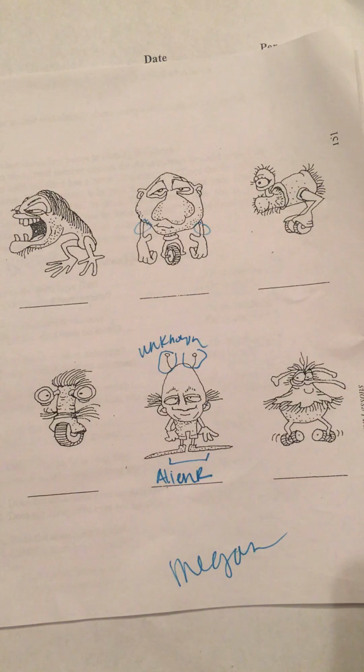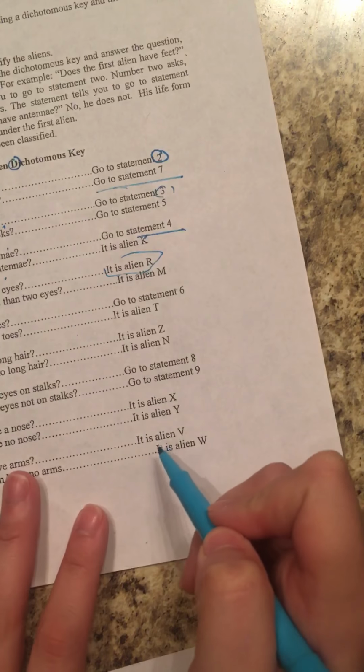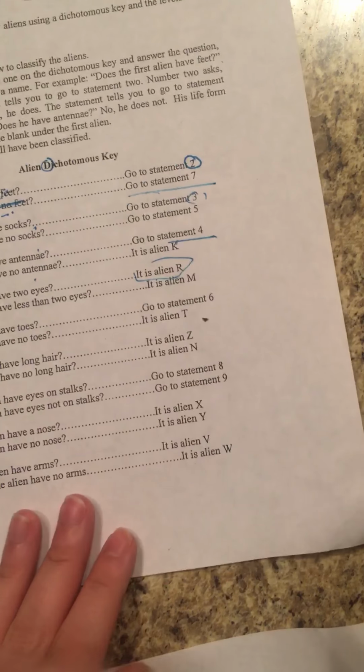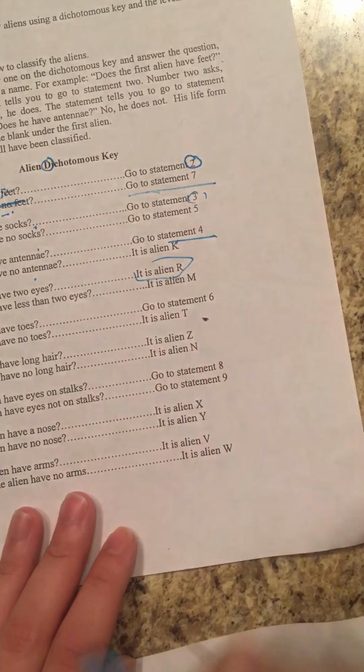So that's a dichotomous key. Two choices, read both choices, look at the physical traits of whatever your unknown organism is, and keep going until it says what organism it is, like alien W, alien Y, alien X, whatever it is. You are not finished until then. You keep on following the directions until you get there.